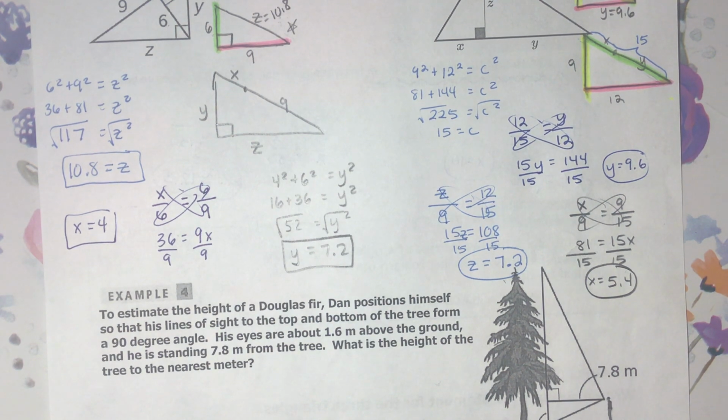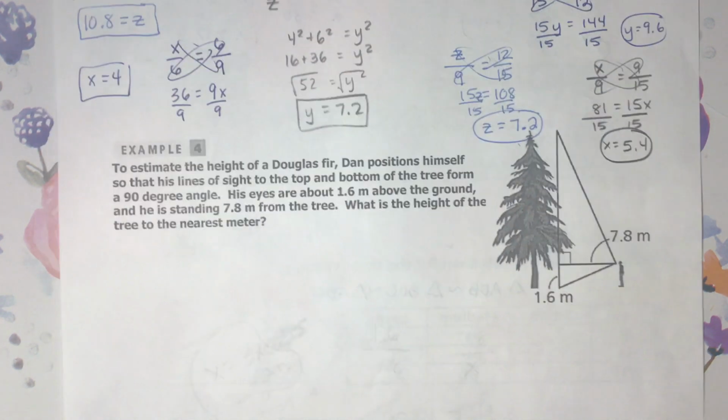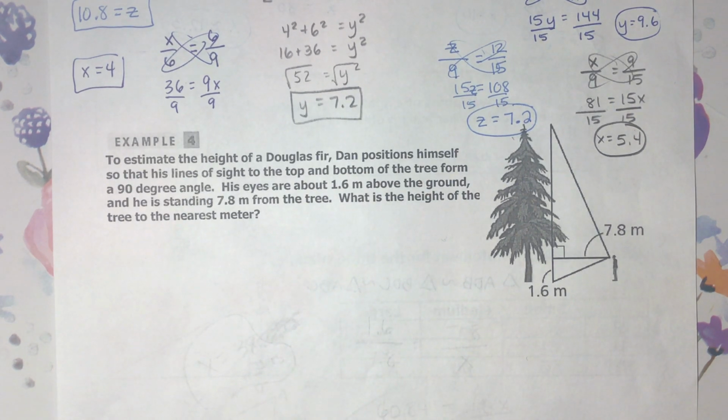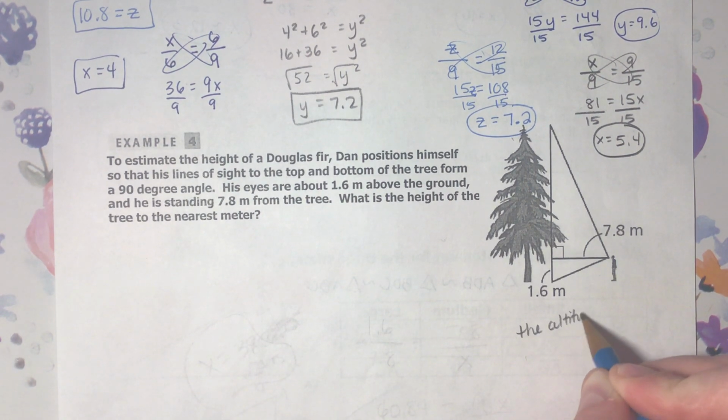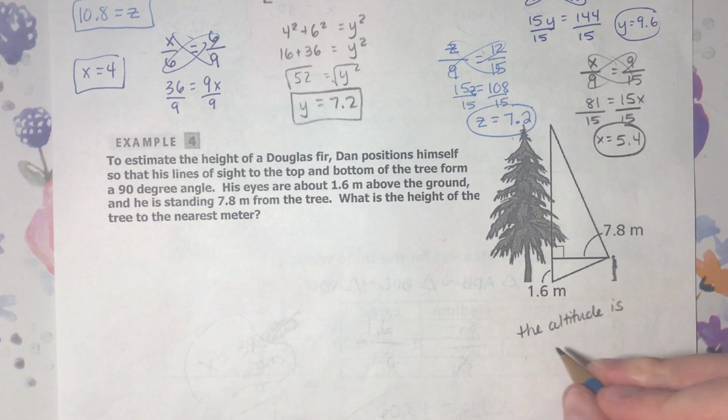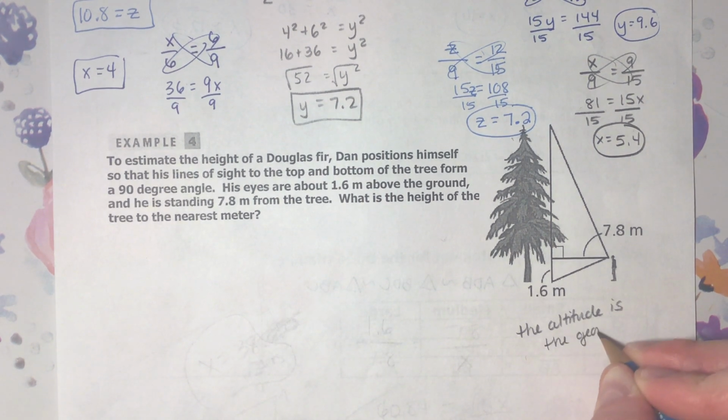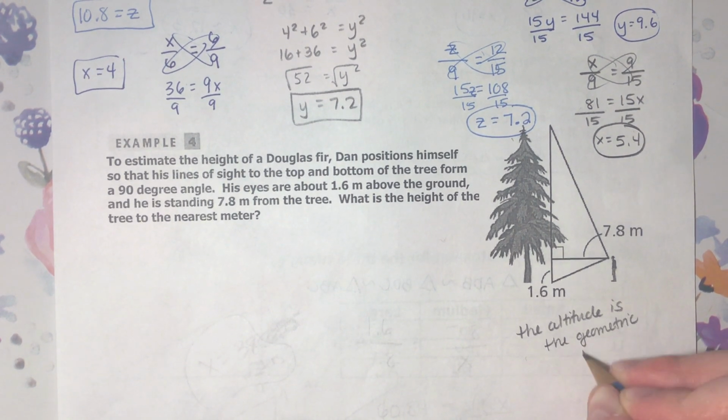What I would like you to know is that there is another kind of shortcut to this type of problem, and it is this. The altitude is the geometric mean.